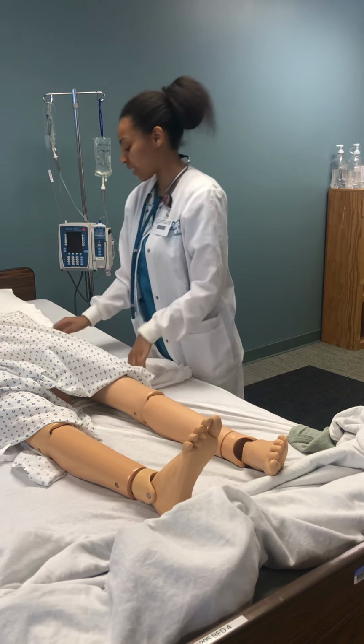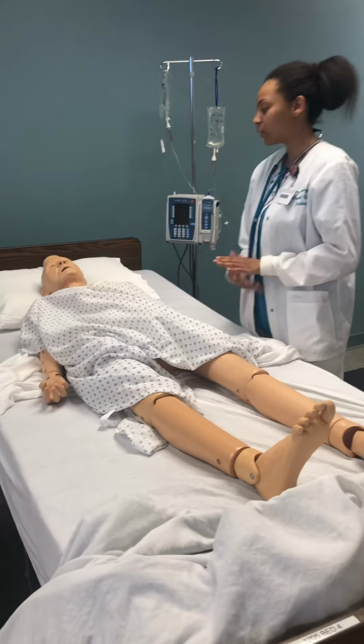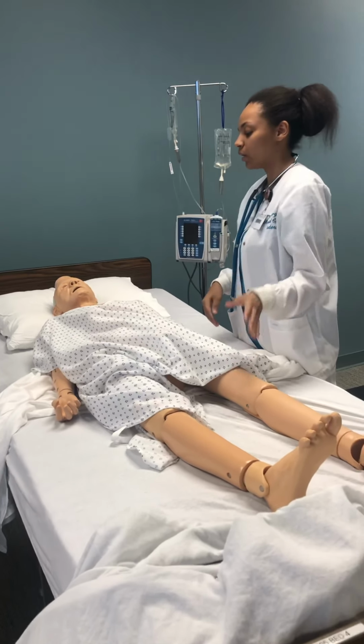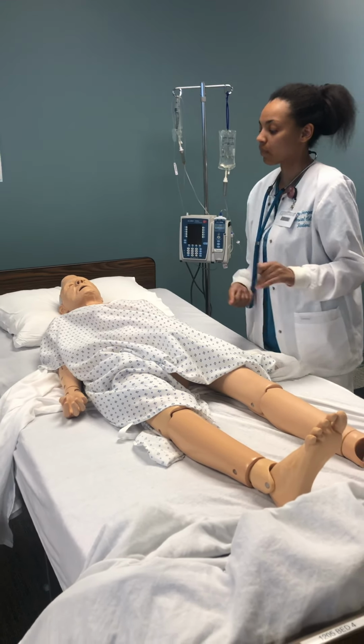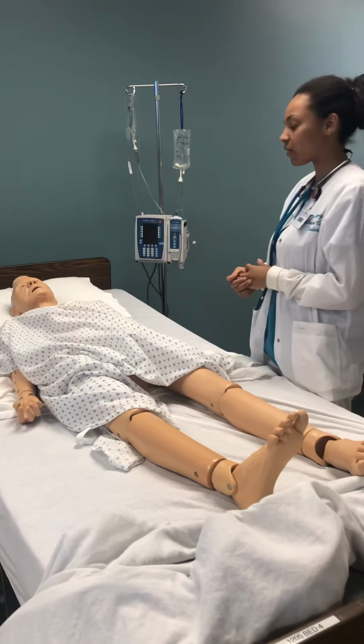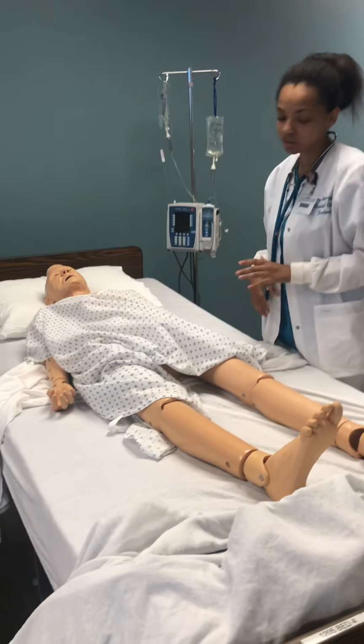I inspect for IV access, O2, any NG tubes, any feeding tubes. Are you having any pain at this moment? Can I get you anything?